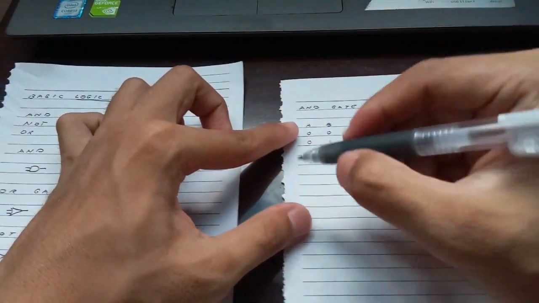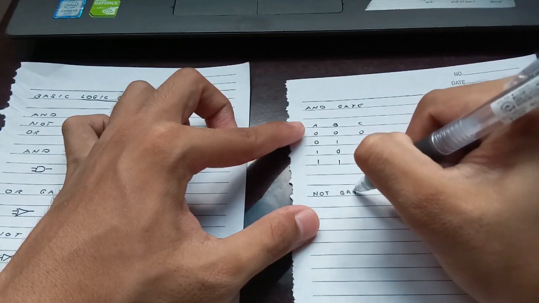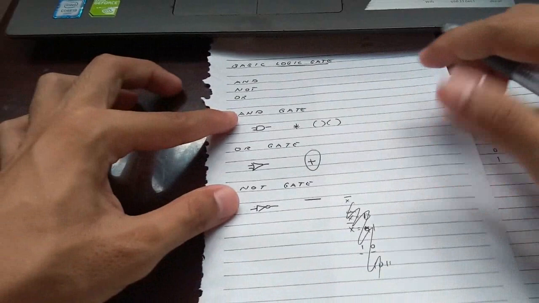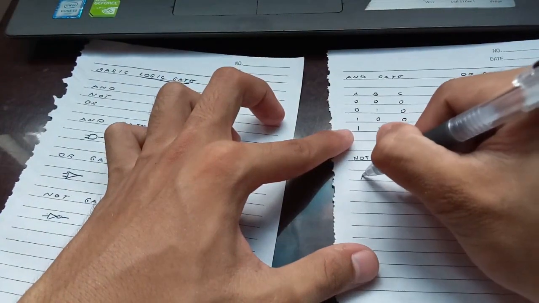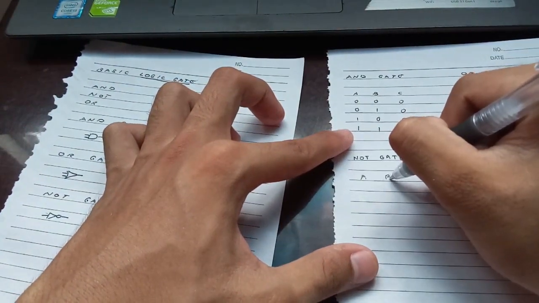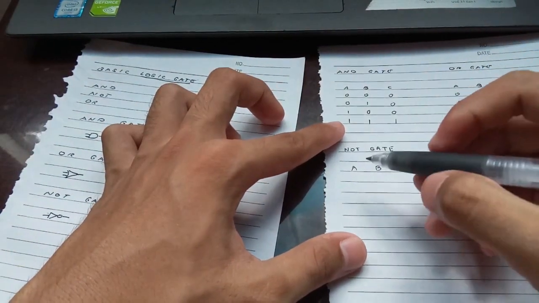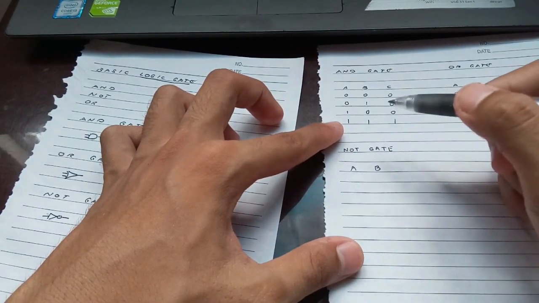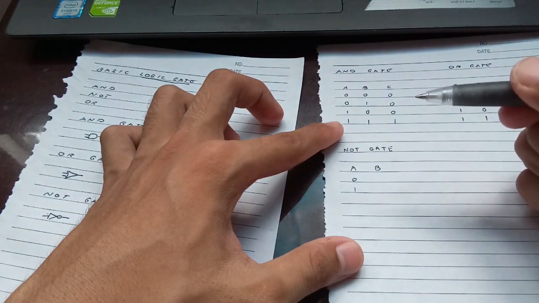So, sunod naman natin ay yung NOT gate. Okay, NOT gate. Sabi dito sa drawing natin, isa lang ang input, isa lang din ang output. Okay? So, A, B. Since isa lang ang input natin, ganito lang yan. 0, 1.